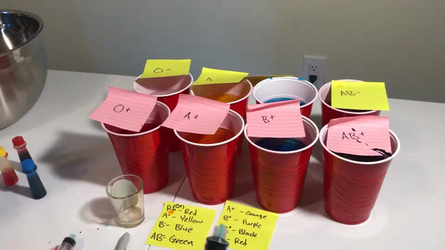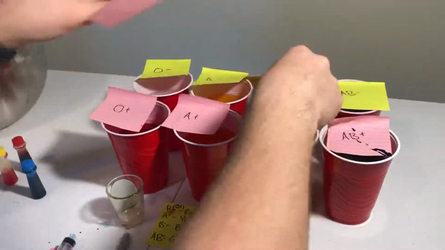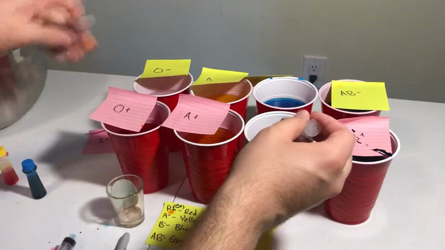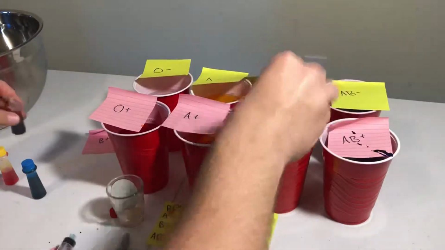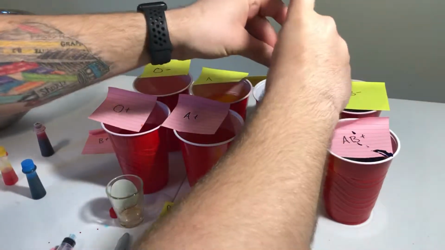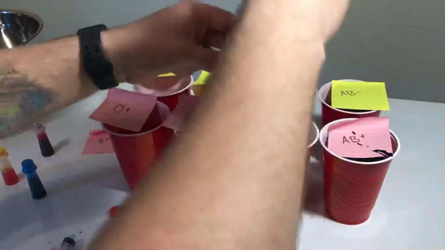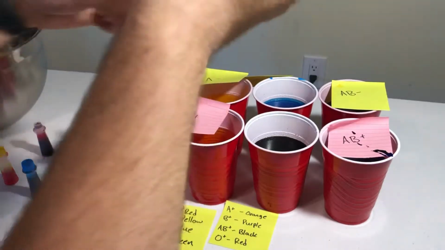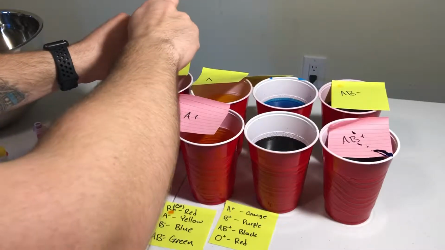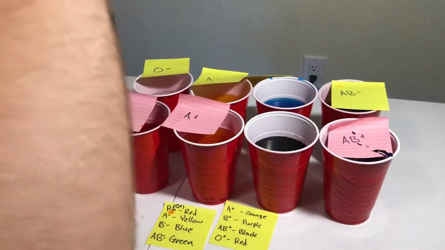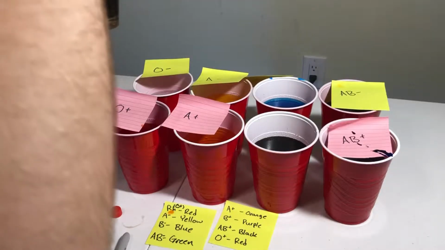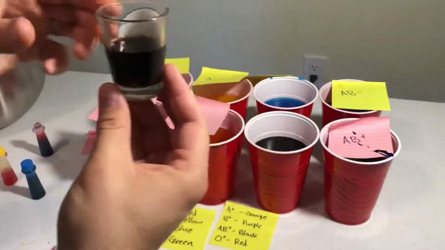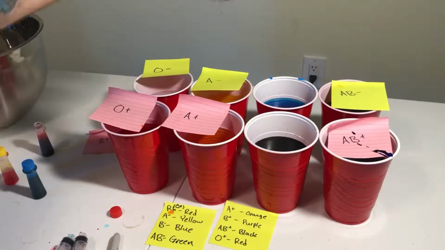All right, so another example would be, we'll just say our B positive here. We'll get that mixed up. It's not purpley enough. So our B positive here, it's a very, very dark purple. Here, let's add some more O negative, because remember, our B positive can receive any blood type that has the same antigens. It almost looks black, so it's kind of a poor example. But it's a very, very dark purple.